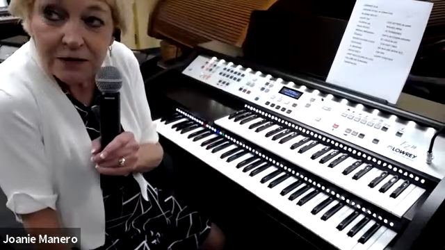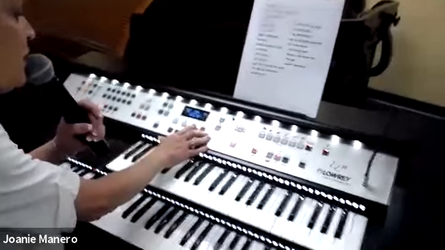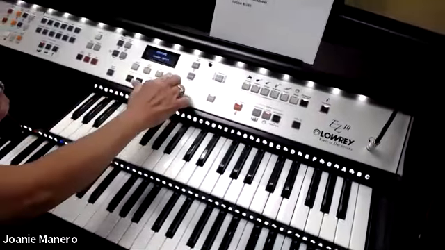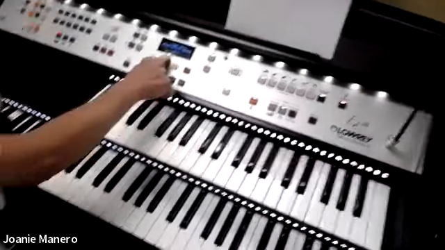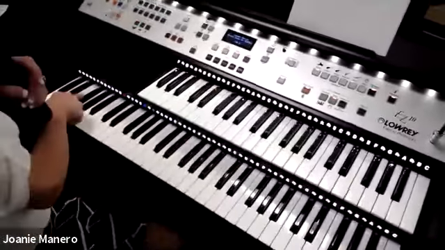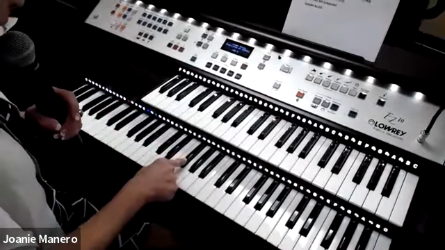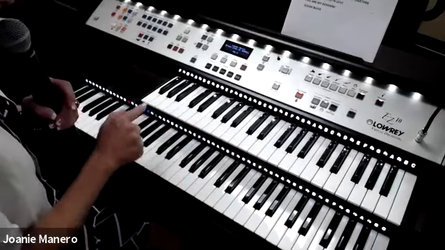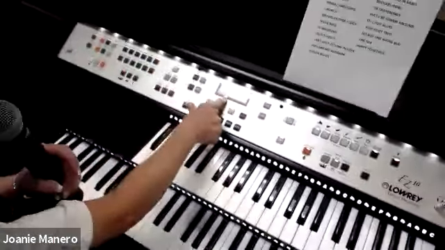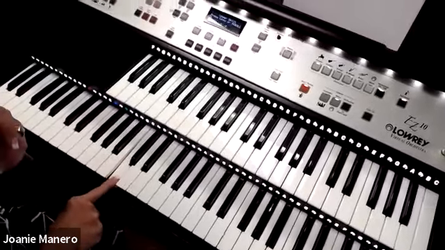Can you show us how to do it too, Joni? Change the split? Yeah, sure. All right, so I'm going to go into features, and I'm going to go to lower split, is what the screen says, and I'm going to select it. And it says F-sharp 3, because that's where Lowry put it on all instruments. This is F-sharp 1, this is F-sharp 2, this is F-sharp 3. Now, let's say I want to put it at C. I'm going to touch the C note, and it has now changed, and it says C3. That's C1, C2, there's my C3.